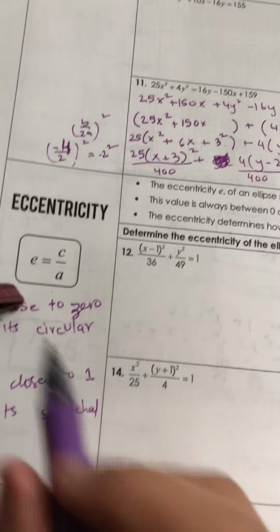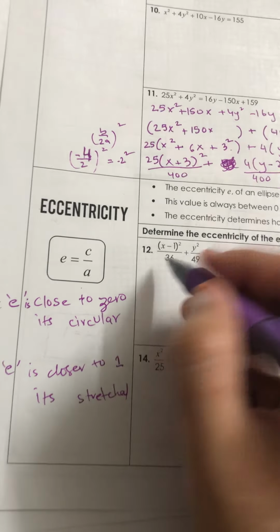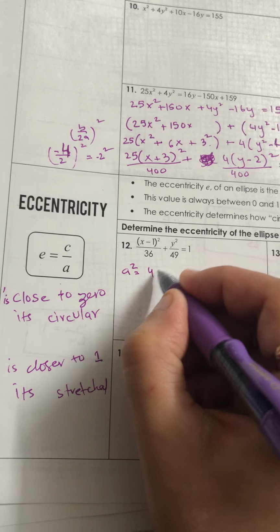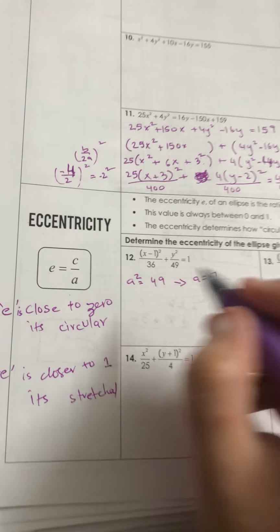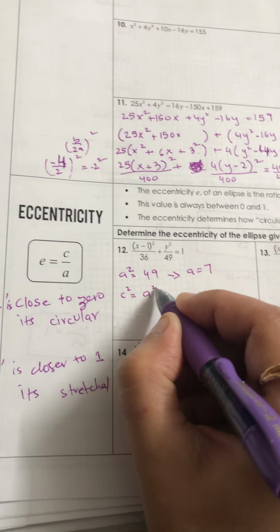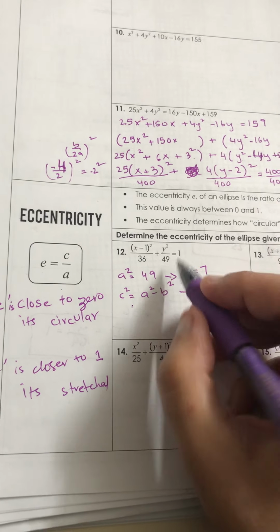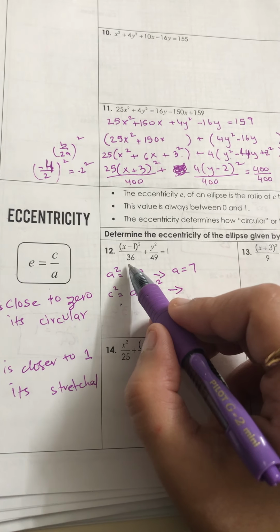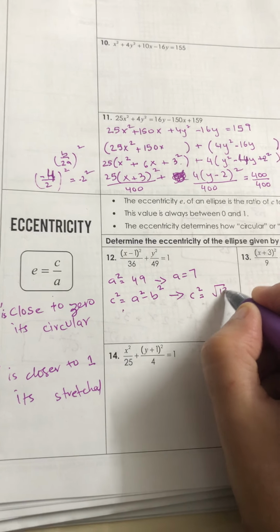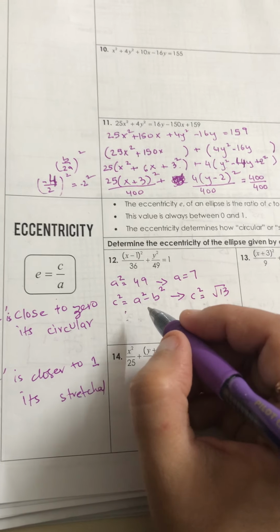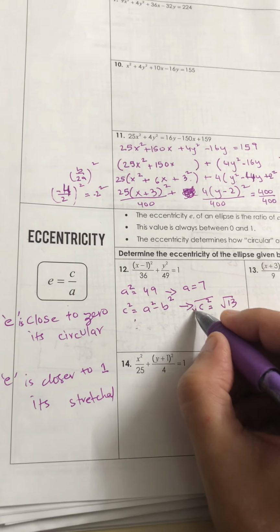Okay, so let's figure out how to find eccentricity. It's easy. We need to know two things: C and A. We know A squared is 49, so A would be 7. To find C, I know C squared equals A squared minus B squared, which gives me 49 minus 36, so C squared equals 13, and C equals square root of 13.